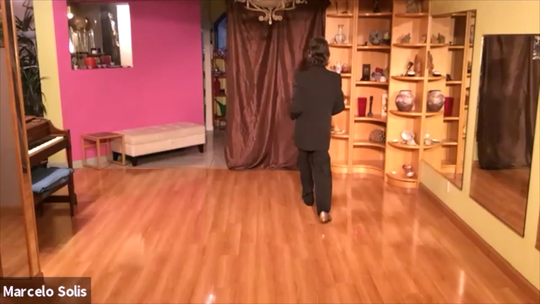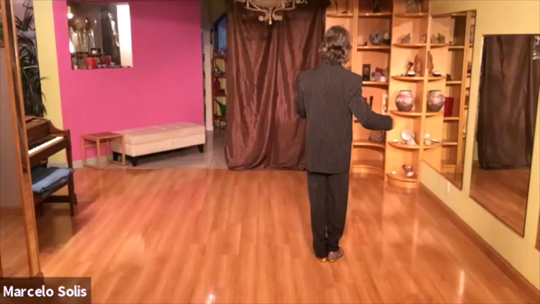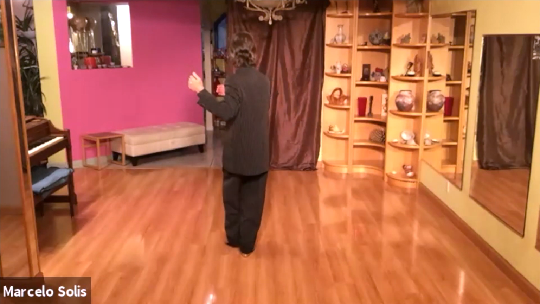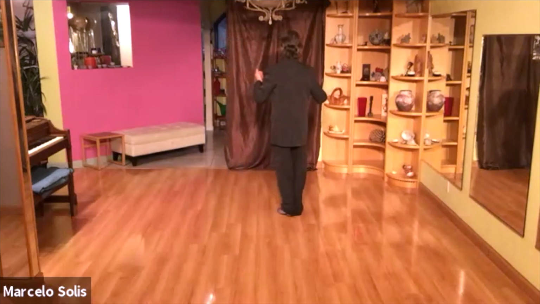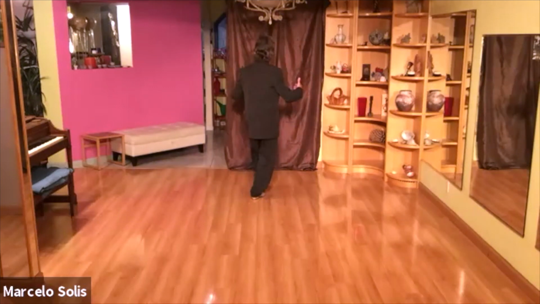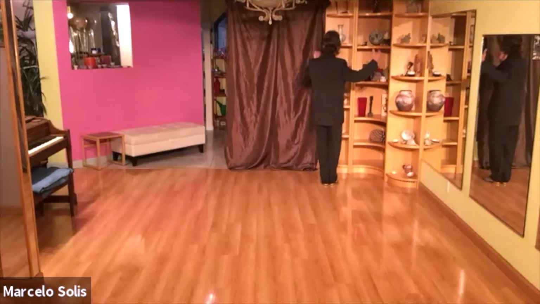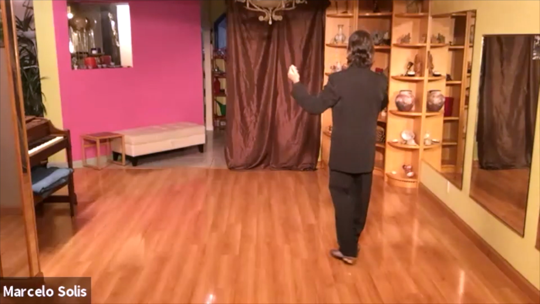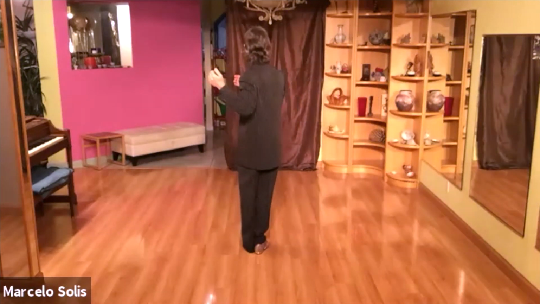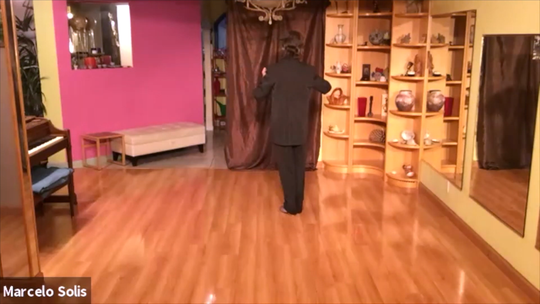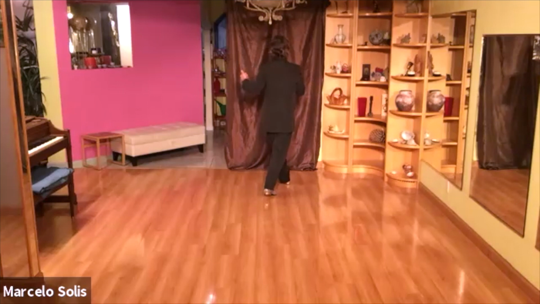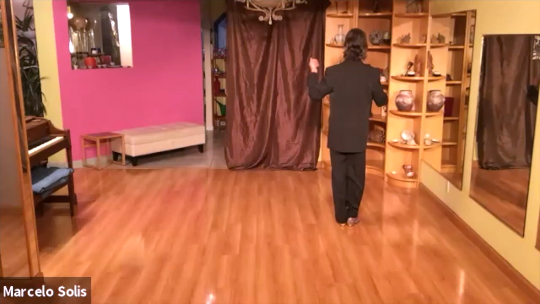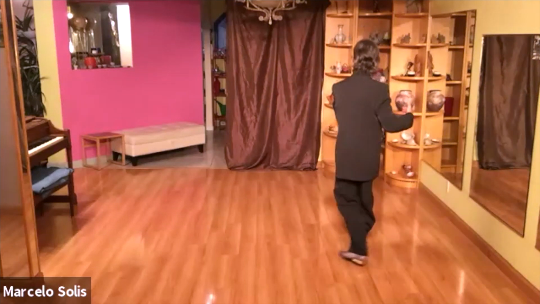Let's recover the space. Let's do this to remember that idea. Side, feet together, left, right, feet together, right outside partner, and close, and recover the space. And now, again, side, left again, right, feet together, right again, close, and right together, right together, right together, and one more time.